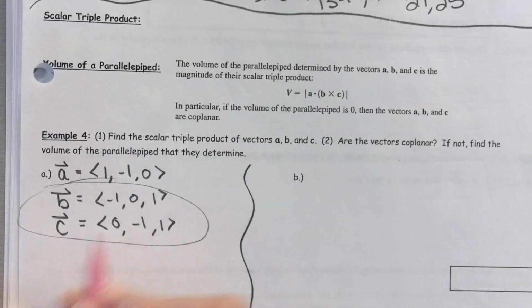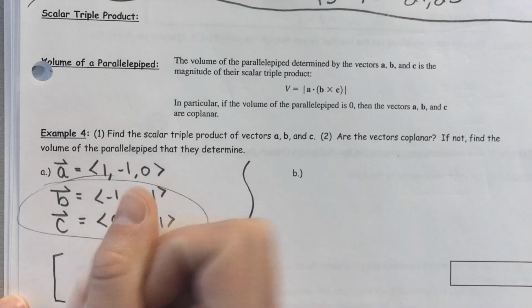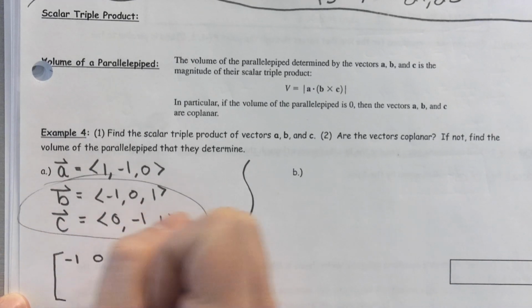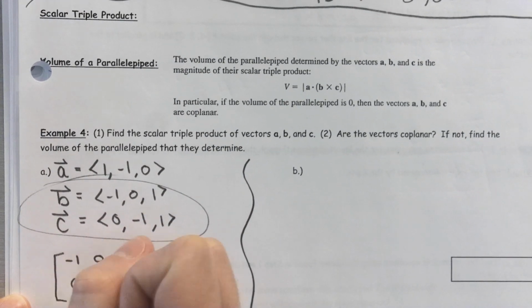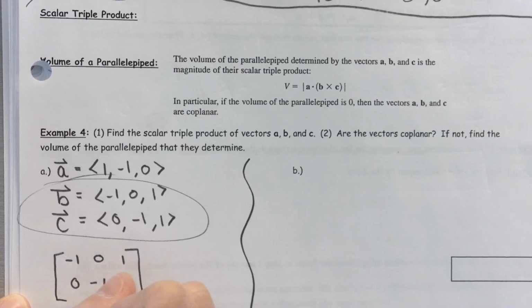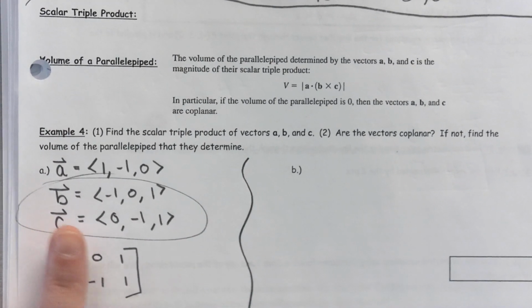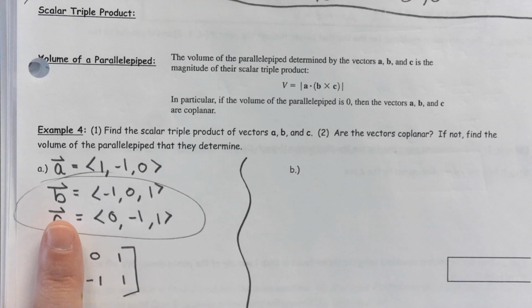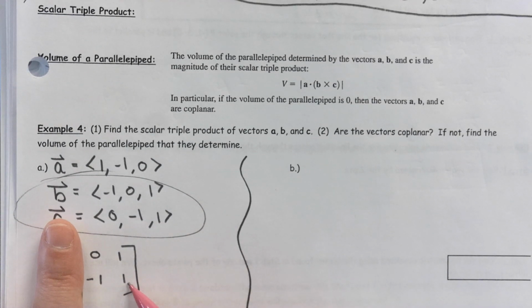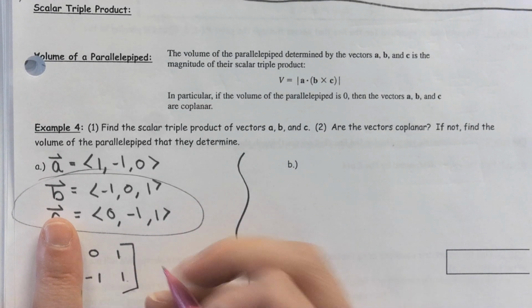Here we go. B cross C. I'm going to put them into a matrix just like we were doing on Friday. So -1, 0, 1, 0, -1, 1. So if I'm finding B cross C, remember we start by covering up. I'm going to cover up the first column. 0 times 1 is 0 minus -1.